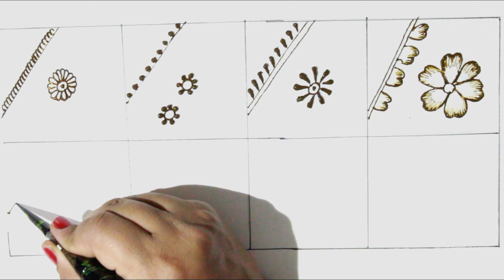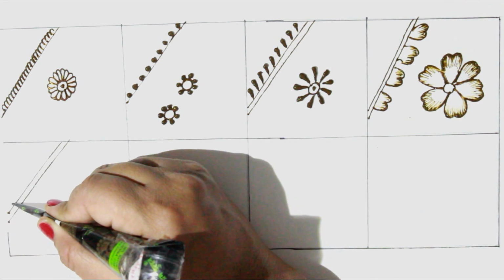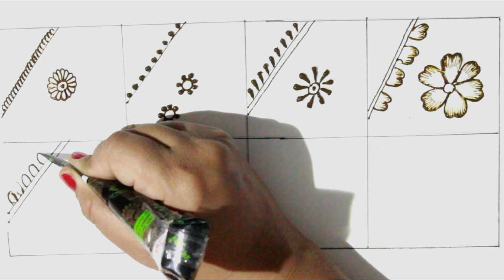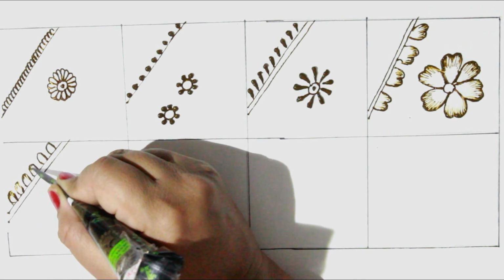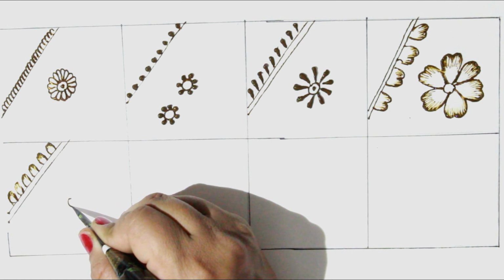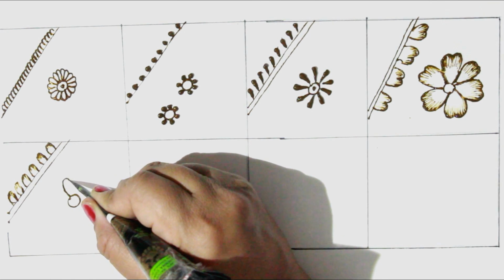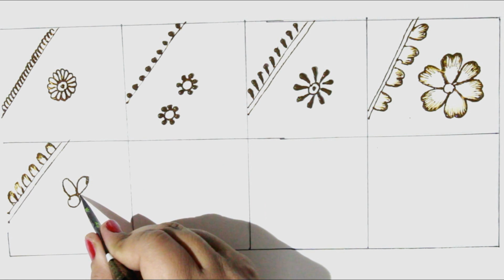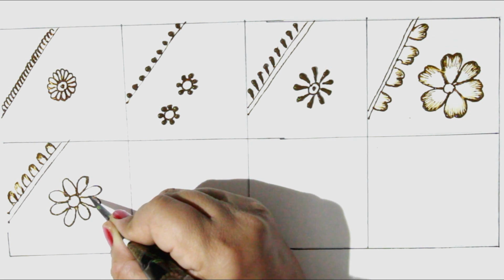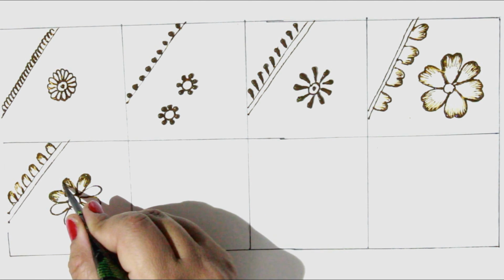For next design, again make two parallel lines. And then draw the design we will use in the flower on it. Giving the shades again for the fillers.